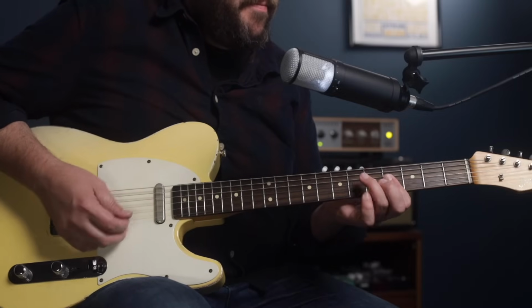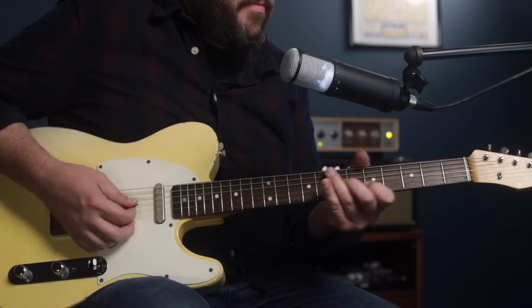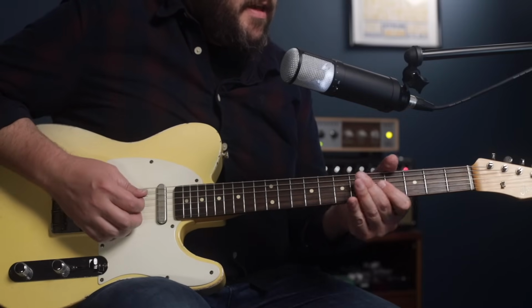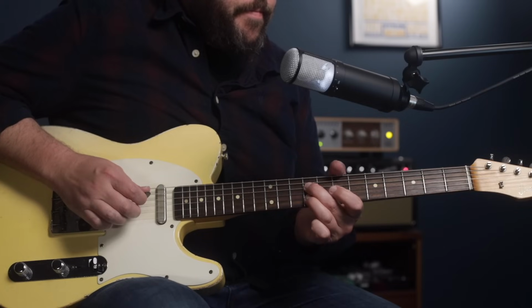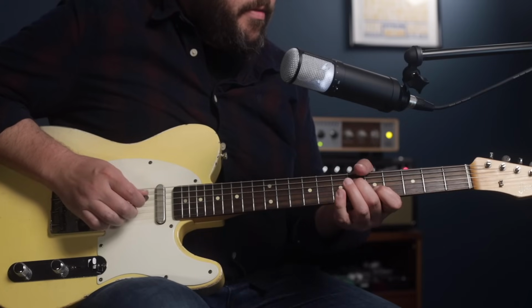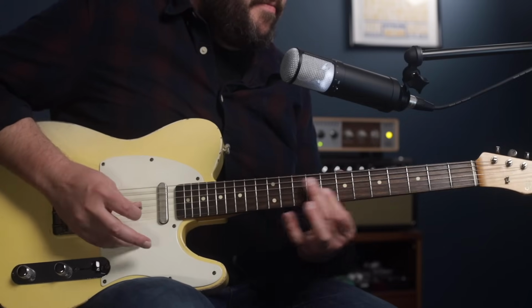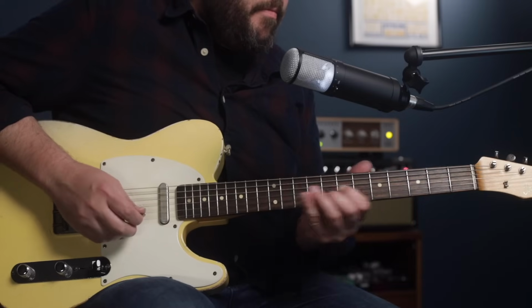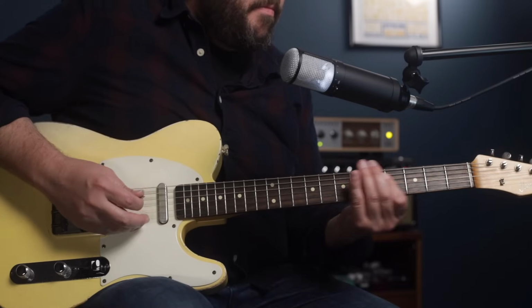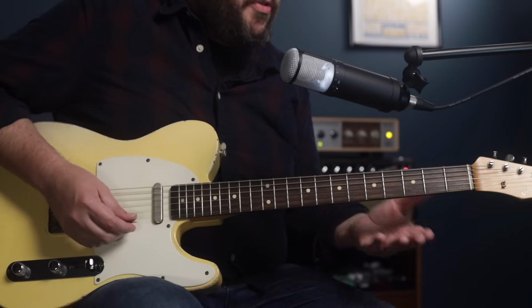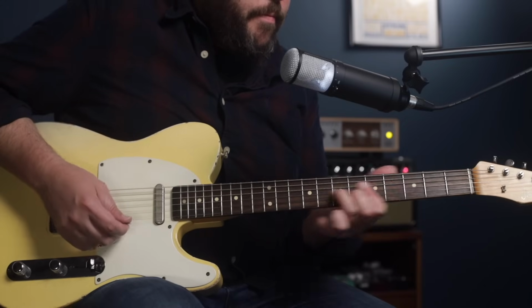And one of the things I like to use for these types of parts is double stops. We can use things like thirds, sixths, and fourths, which I like to slide around. And we can tie all these things together.